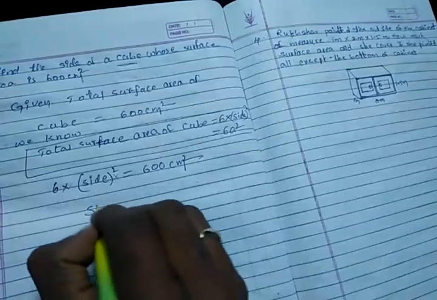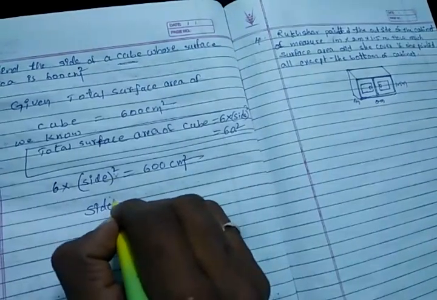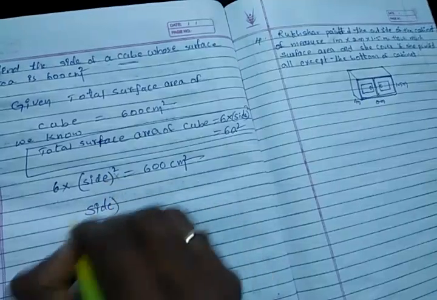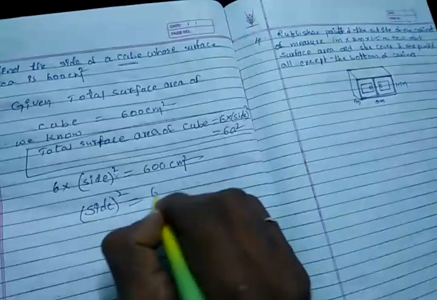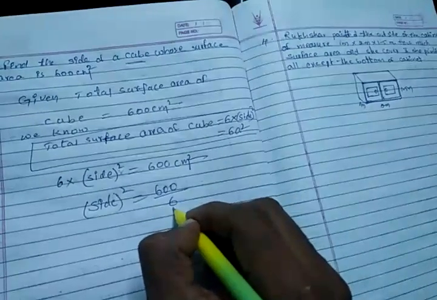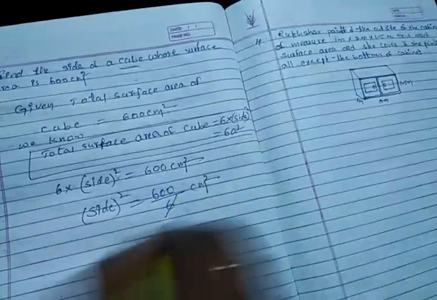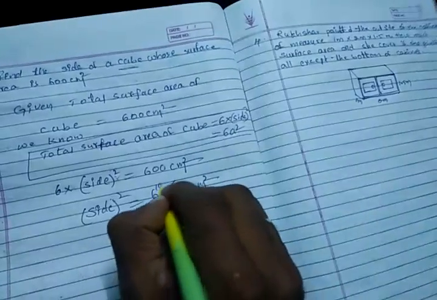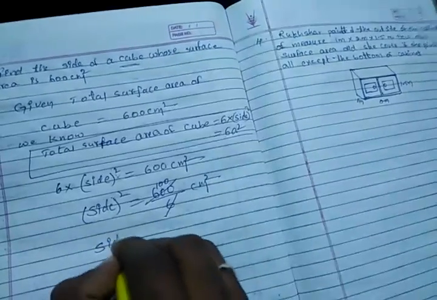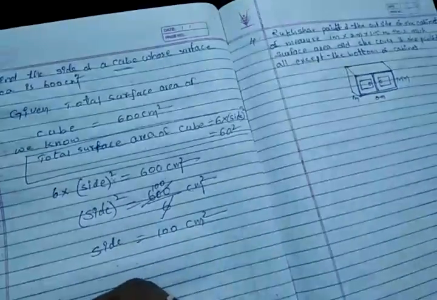Now side square is equal to 600 by 6. So 6 ones are 6, 6 zeros are 0. Now side square is equal to 100 centimeter square.